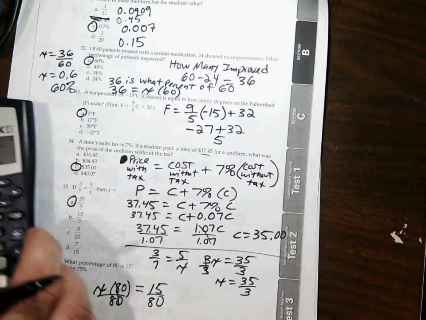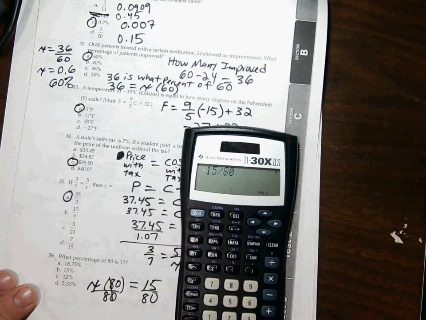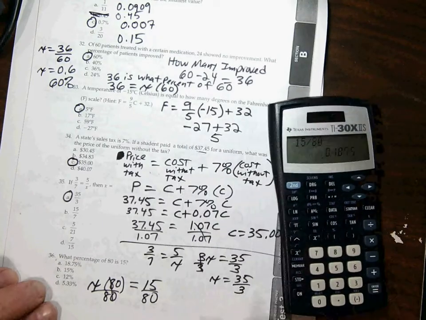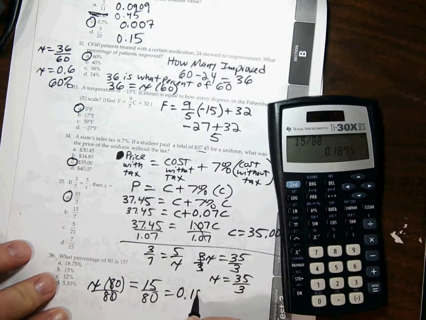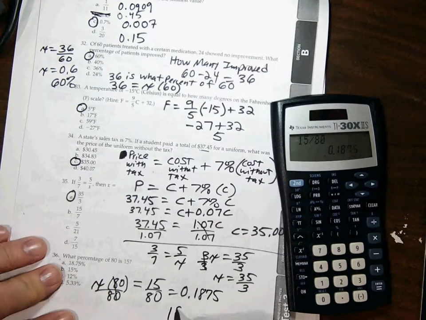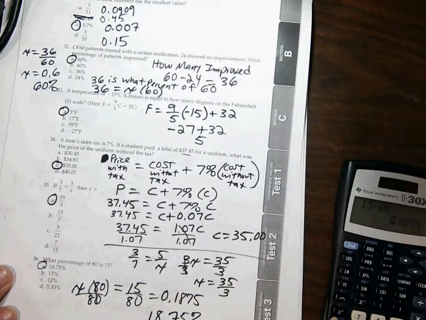15 divided by 80 equals 0.1875. Okay, how do I turn that decimal into a percent? I move the decimal 2 places to the right, and I slap on a percent sign, so it's 18.75%, and that would be my choice A. Okay?